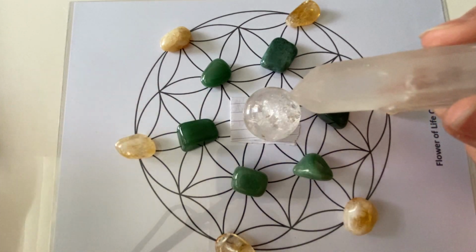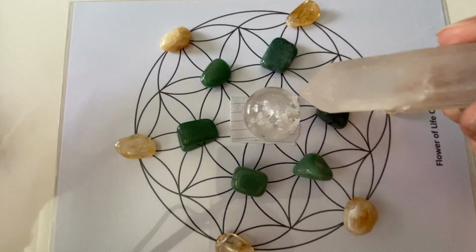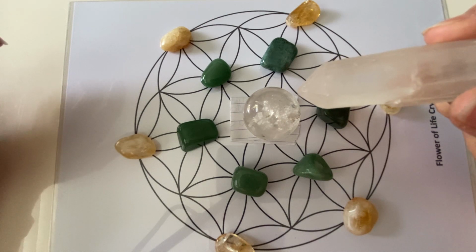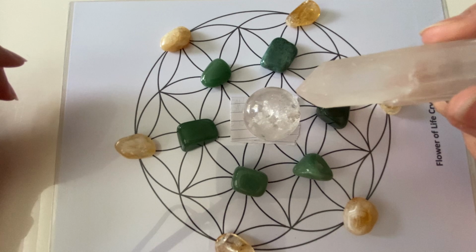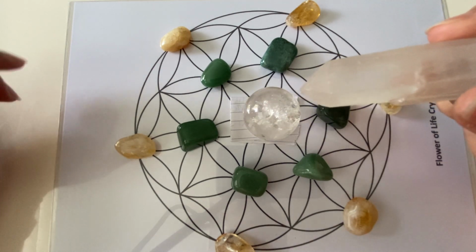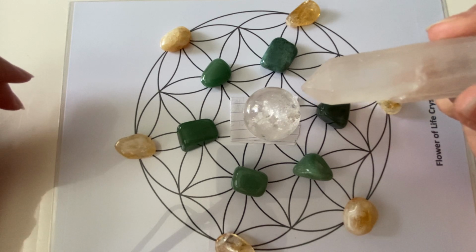And sometimes I like to say a mantra to myself, and for this one I might say, I invite abundance into my life and I am creating prosperity. And you might like to say it again. You can either say it out loud or say it to yourself. I invite abundance into my life and I am creating prosperity.